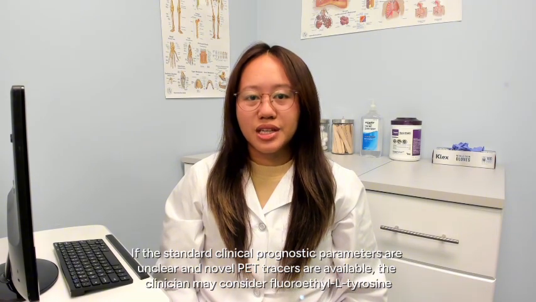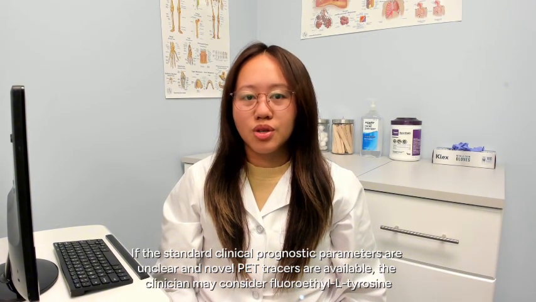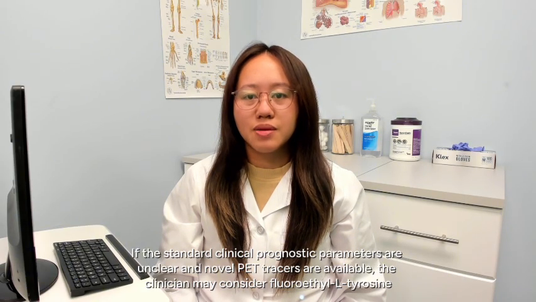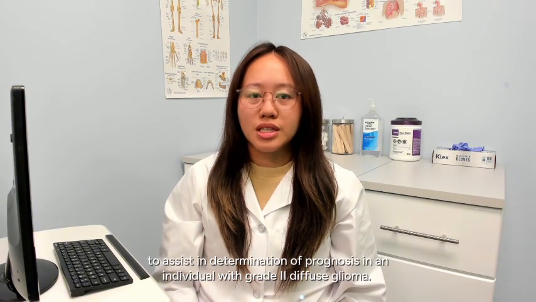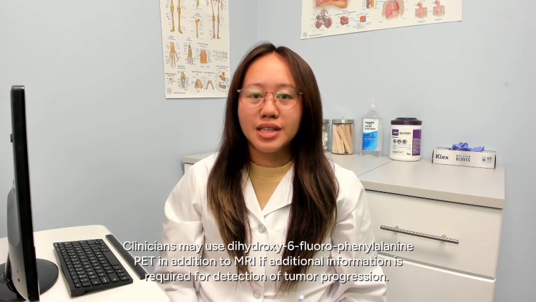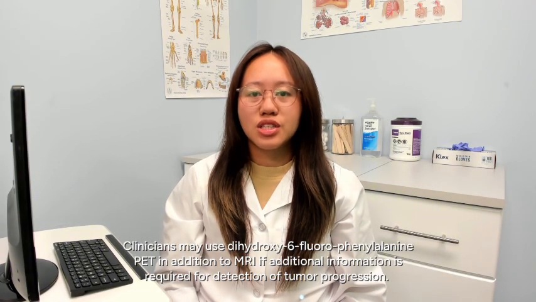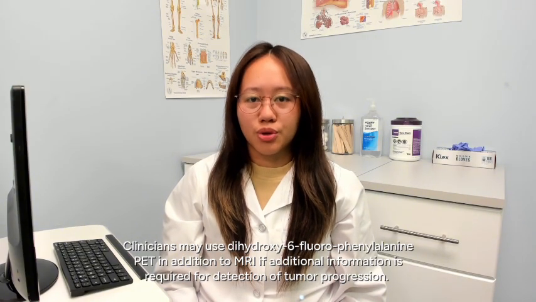If the standard clinical prognostic parameters are unclear and novel PET tracers are available, the clinician may consider fluoroethyl L-tyrosine to assist in determination of prognosis in an individual with grade 2 diffuse glioma. Clinicians may use dihydroxy-6-fluorophenylalanine PET in addition to MRI if additional information is required for detection of tumor progression.